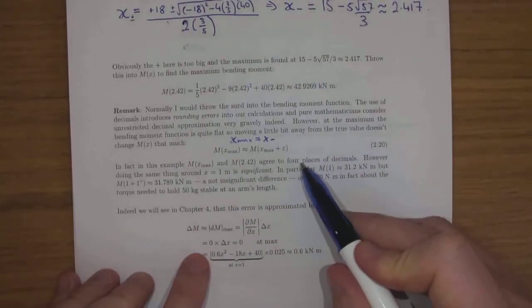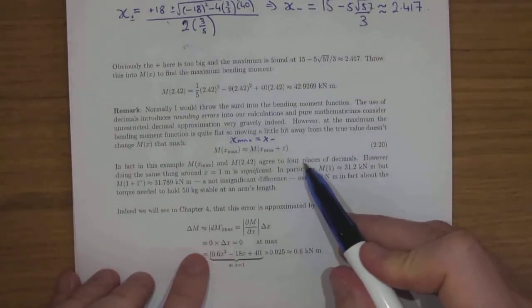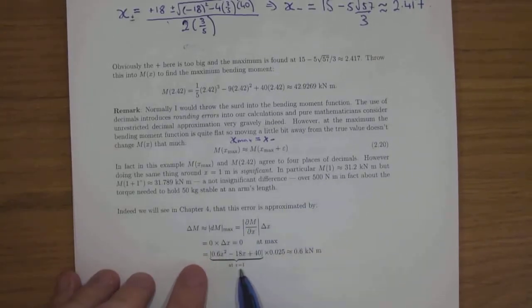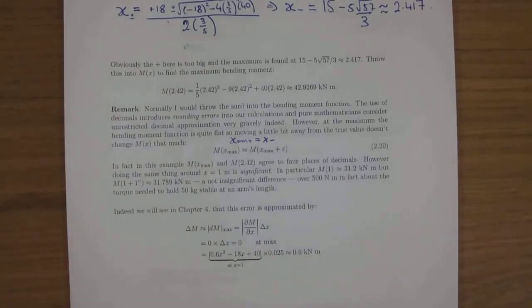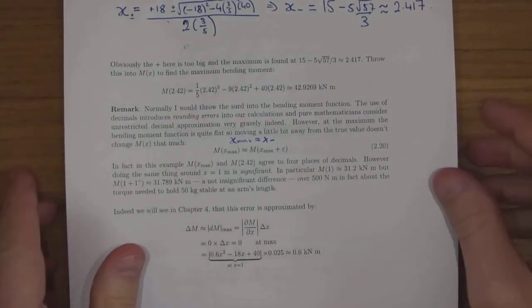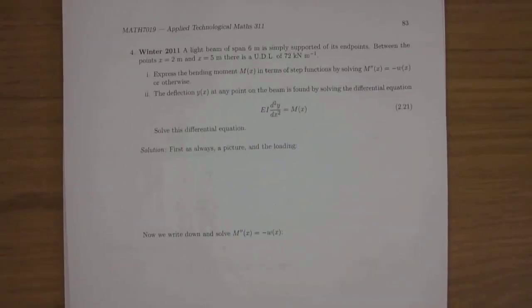It's 0.00001, but at 1, it's about 600 Newton meters. Okay, so I think I won't start the next one, so we'll just finish that there.